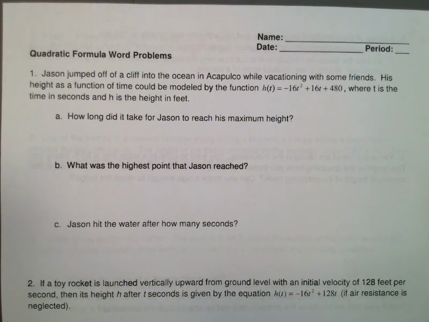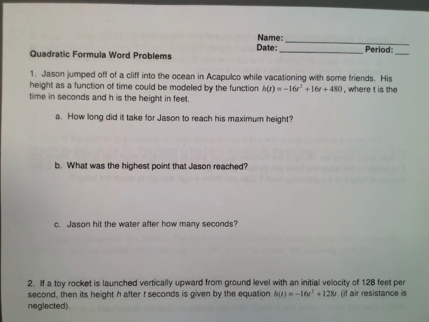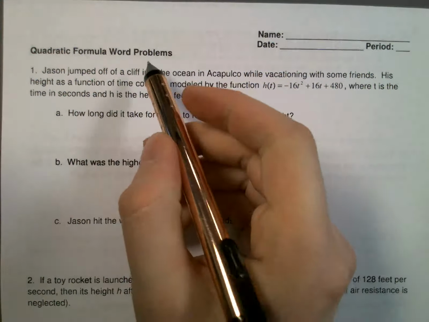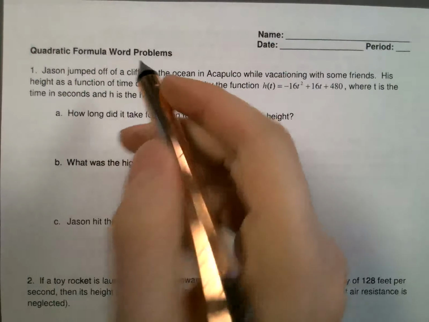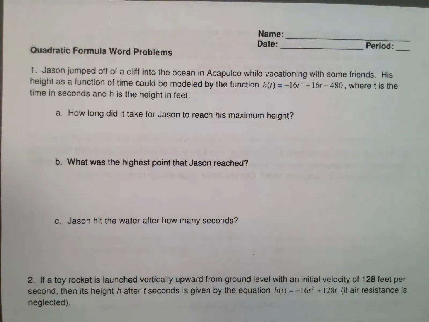Okay, so these are the worksheets we're working on today, which is on quadratic word problems, formulas, and word problems. All right, so we'll get right into it.